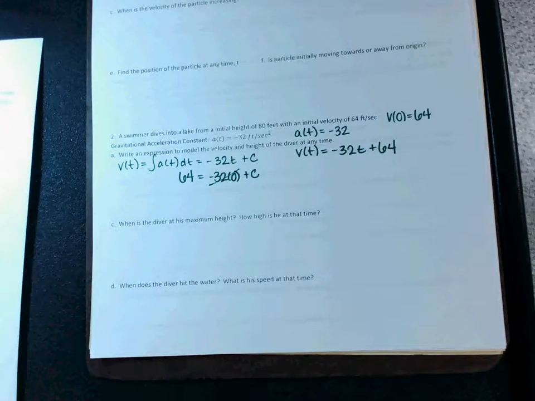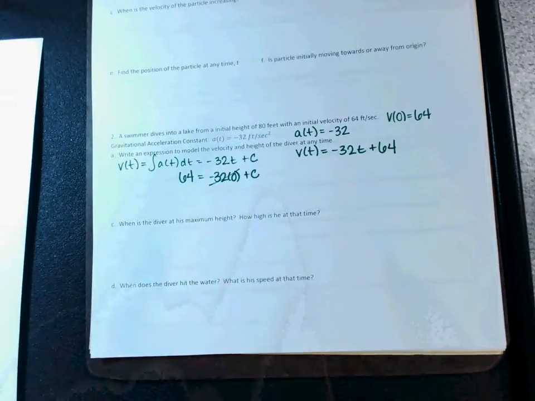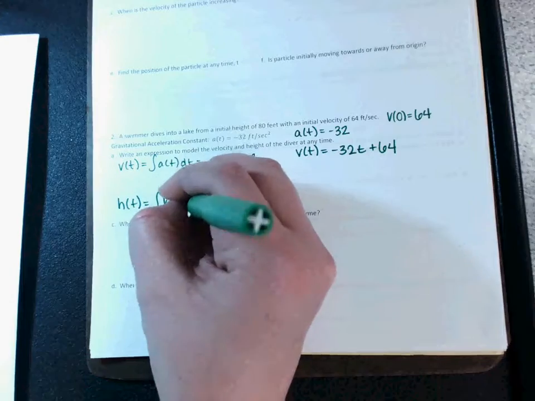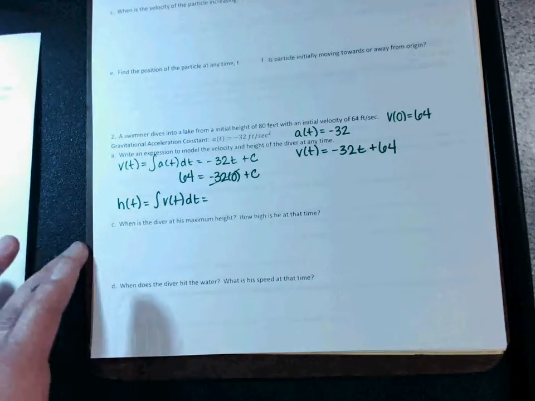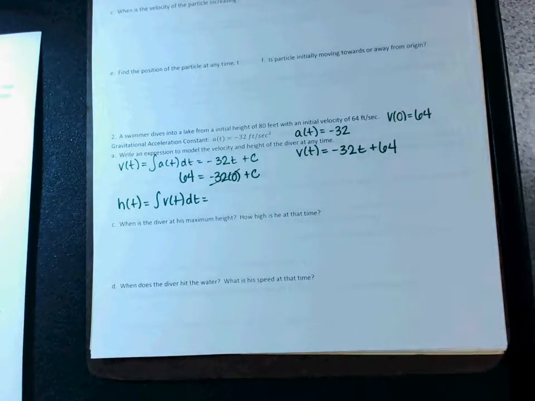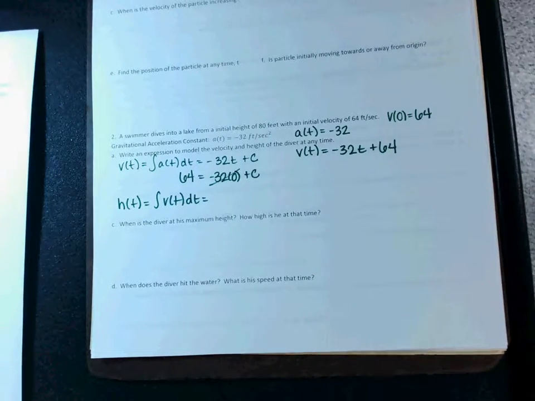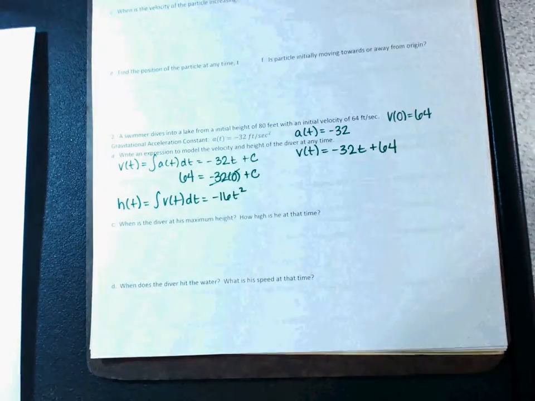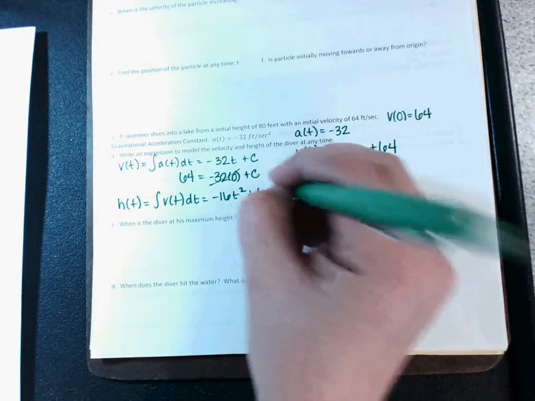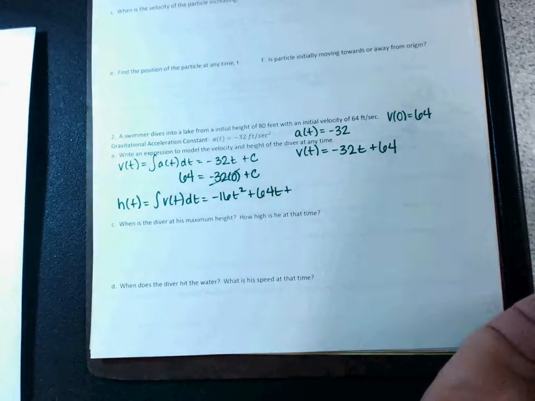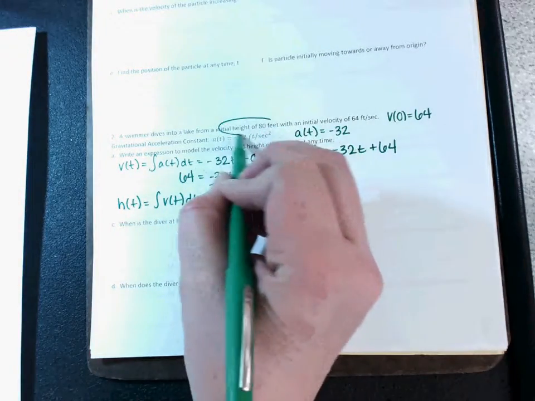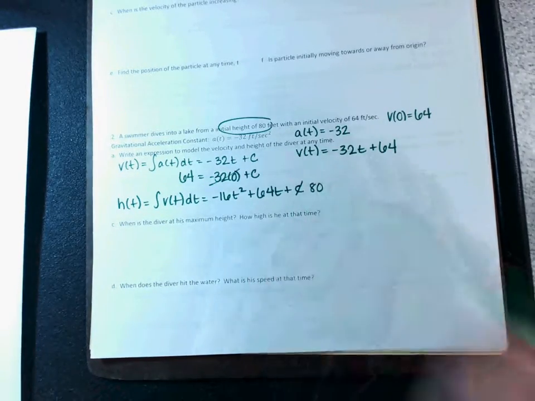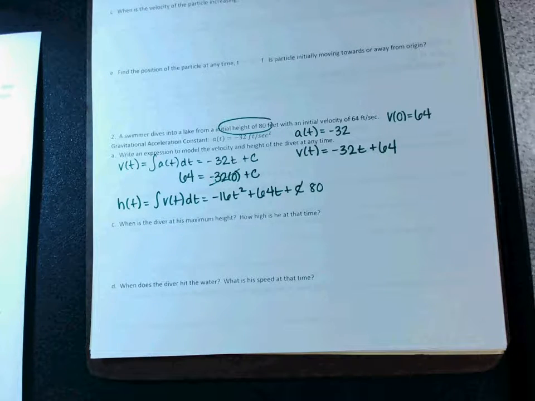Part B, or actually same part, it also asked me to find his height. So height is going to be one more antiderivative. This time it's the antiderivative of velocity. So do your power rule on negative 32t. What will that come out to be? Yeah, plus c, and now can we just look, what's our initial height? So is it okay if I just put the c and then cross it out to an 80? Are we good with that? Okay, because we know it's going to be 80 because the time is 0.